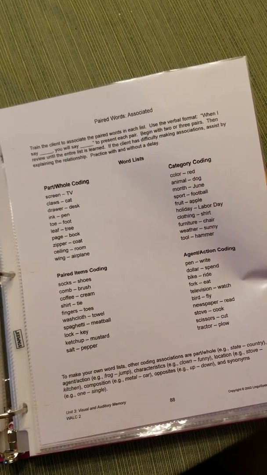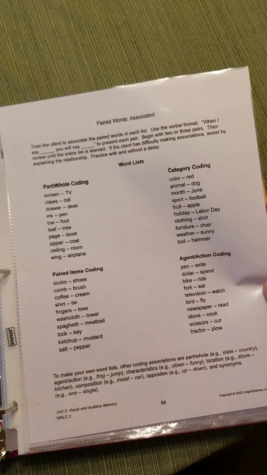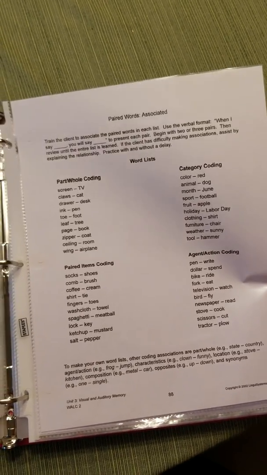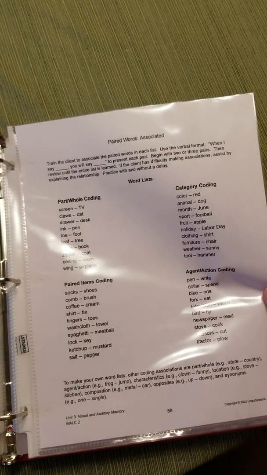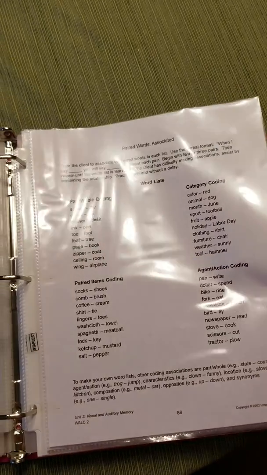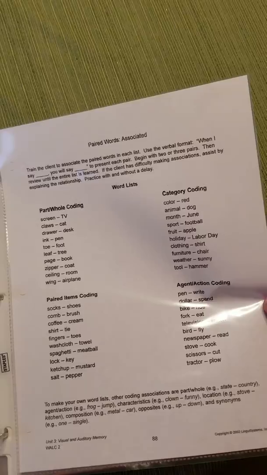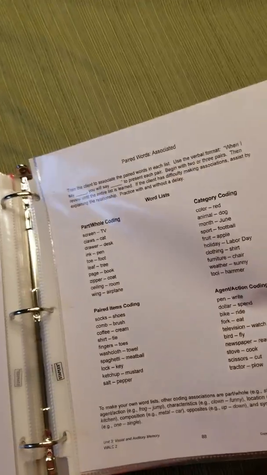This is having the client remember the paired words that the speech therapist would teach them. So for screen, we would have TV. So it's practicing these associations, and then the clinician would assist by explaining the relationship of those two items.